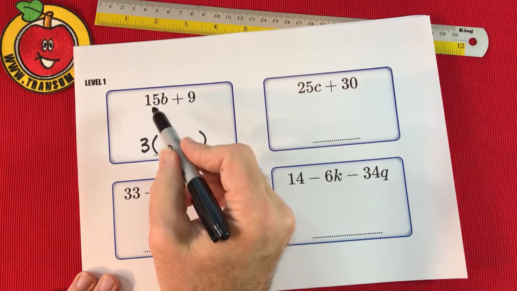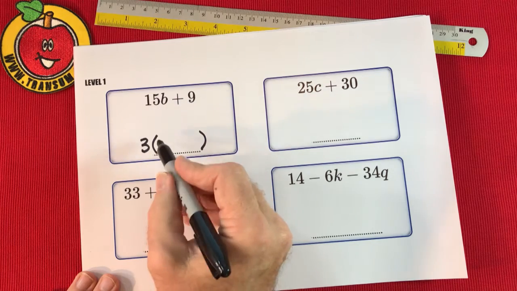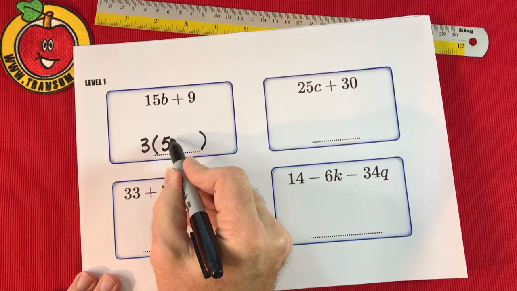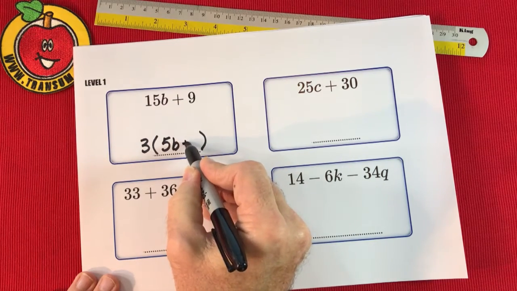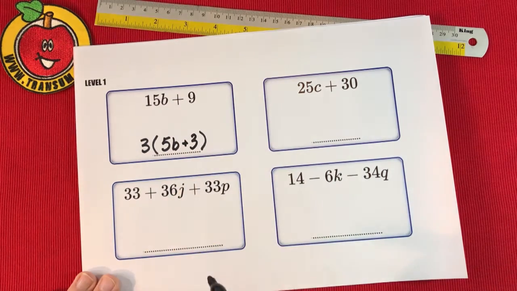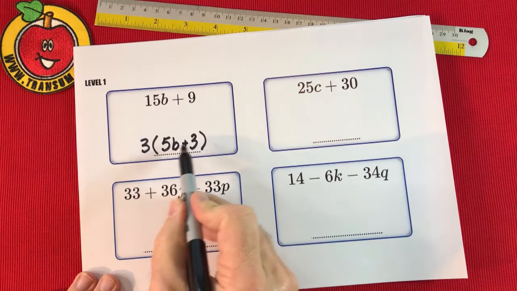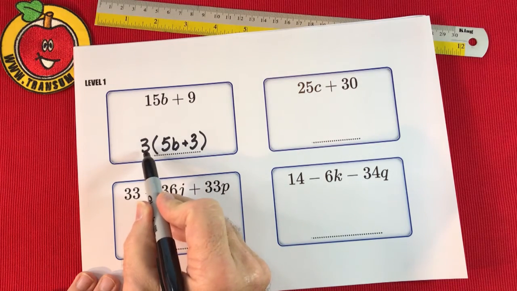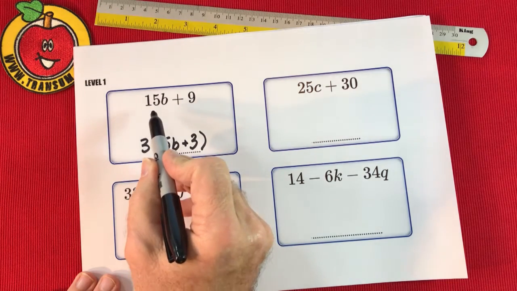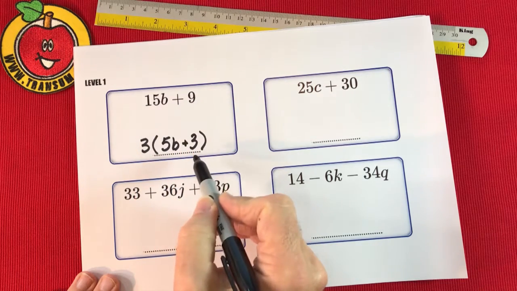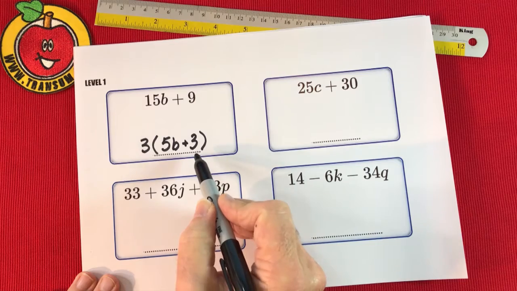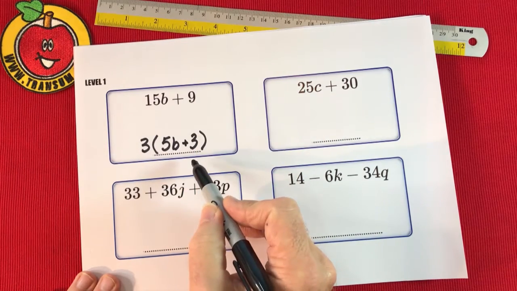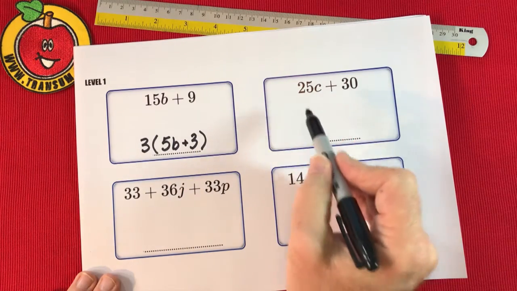So the way I do this is divide that by 3 now to get 5b. And then divide that by 3 just to get plus 3. So now if you multiplied out this bracket, multiplied everything by the 3, you would get 15b plus 9. So this is a sort of more compact way, in some senses, of writing this expression. Let's have a look at this one.